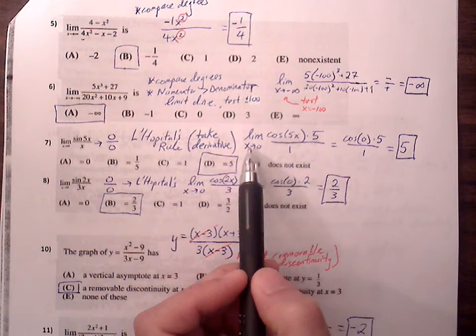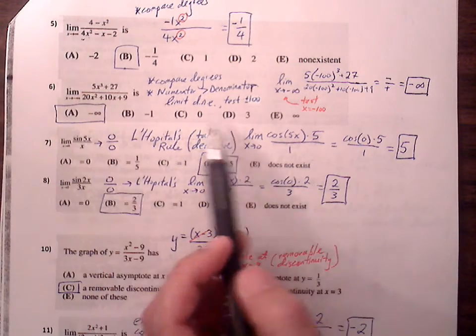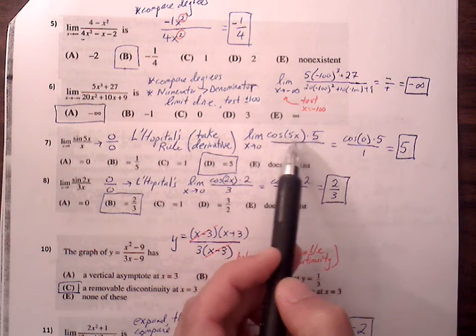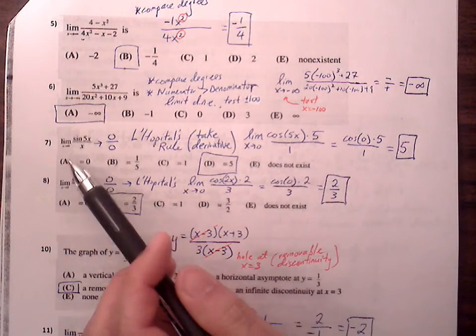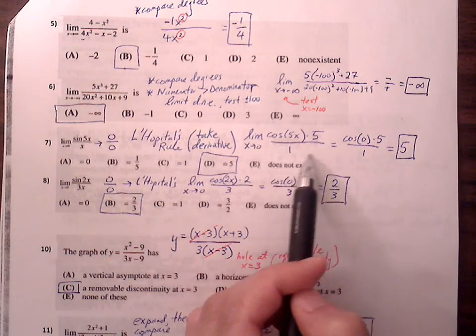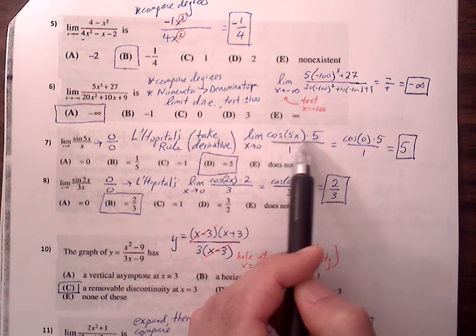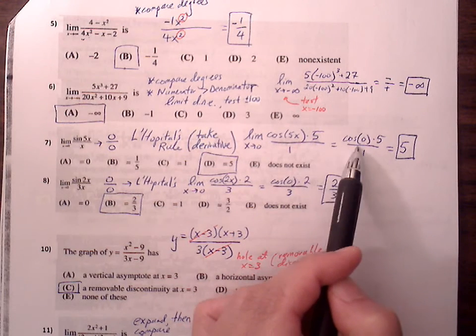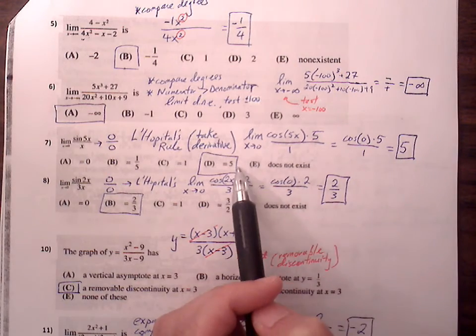So the derivative of sine of 5x is, the derivative of sine of u is cosine of u times u prime, so cosine of 5x times 5. The derivative of x is equal to 1, so we have our reduced expression. We're going to reevaluate the limit. Cosine of 0 times 5, so cosine of 0 is 1, 1 times 5 is 5, 5 over 1 is 5, so that's our limit.